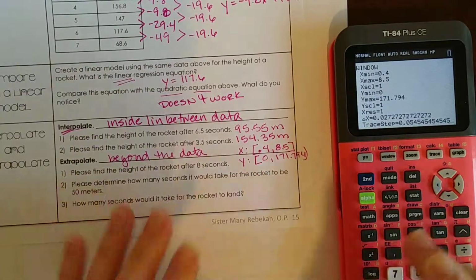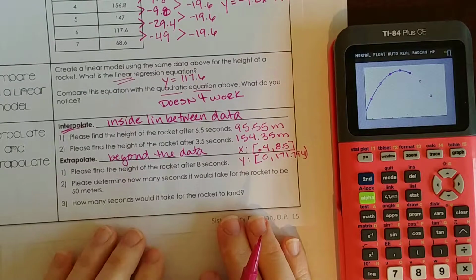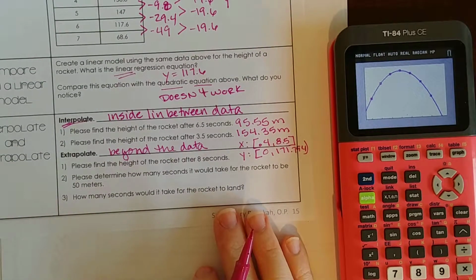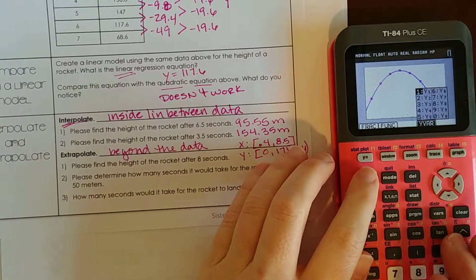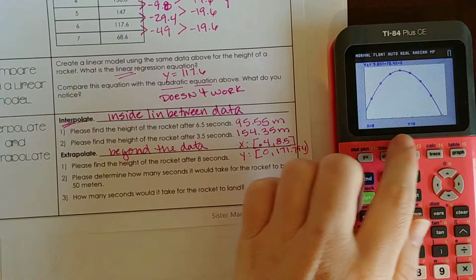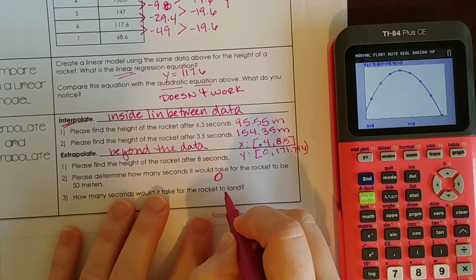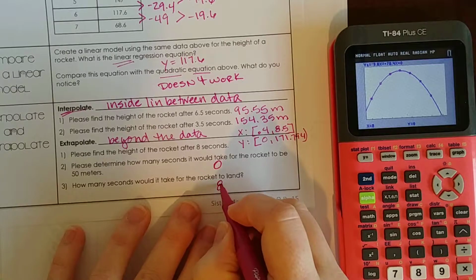I think the calculator came up with that. Okay, so second calc value 8. After 8 seconds, this thing is landing. Okay, so I get 0. So 8 seconds is when it lands.